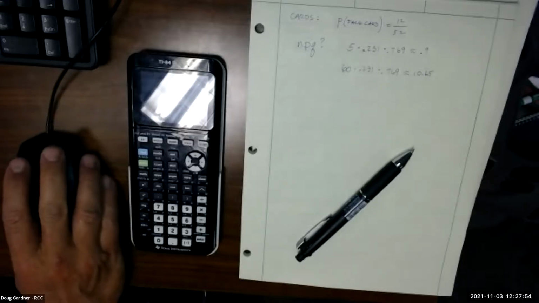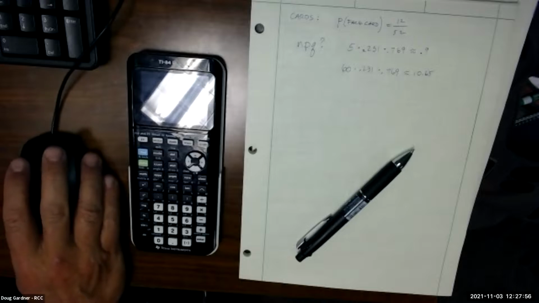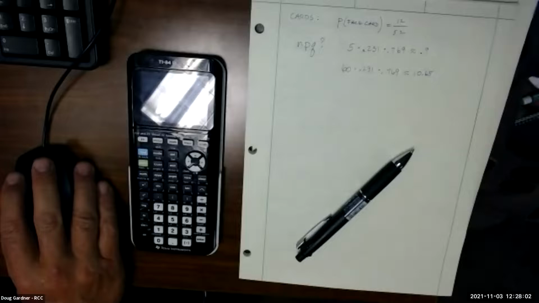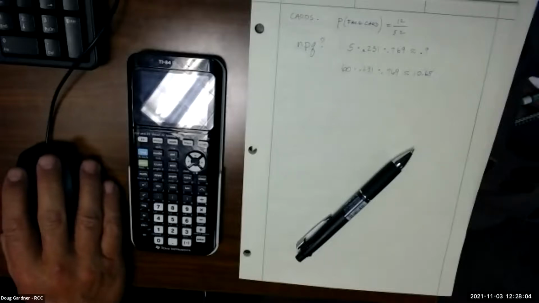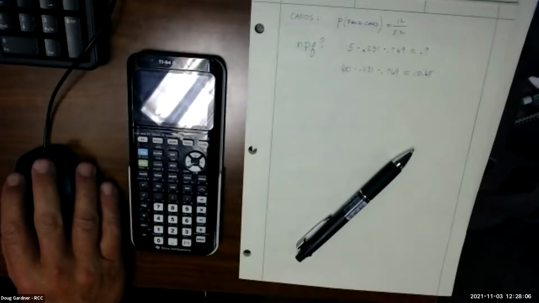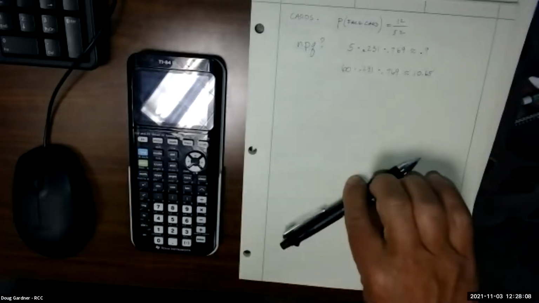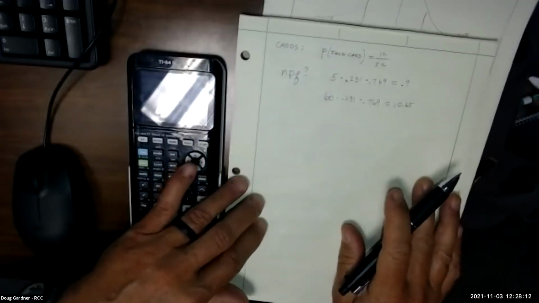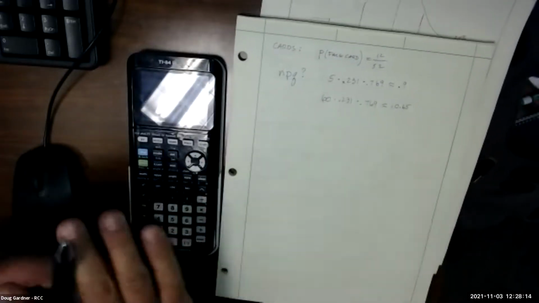Interesting. If I ever shared that screen. How does that look backwards?